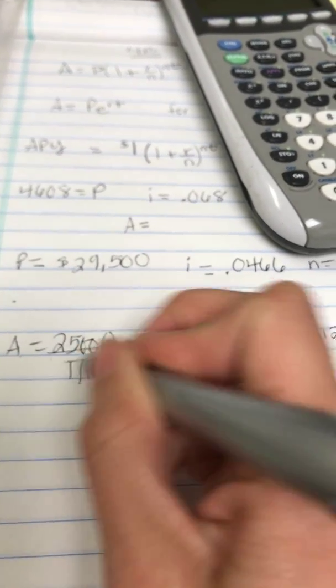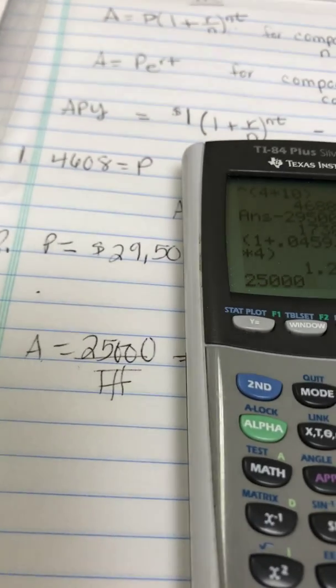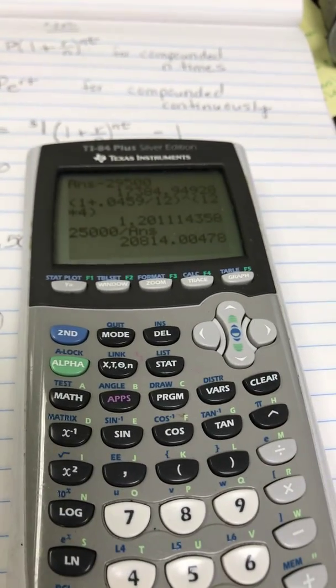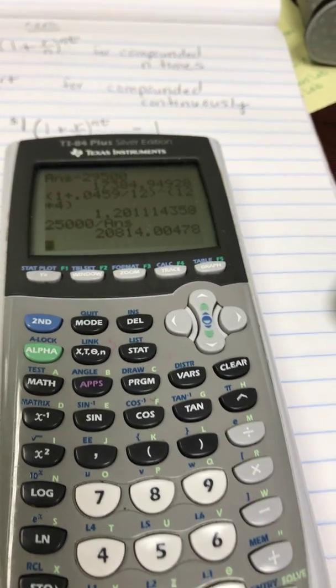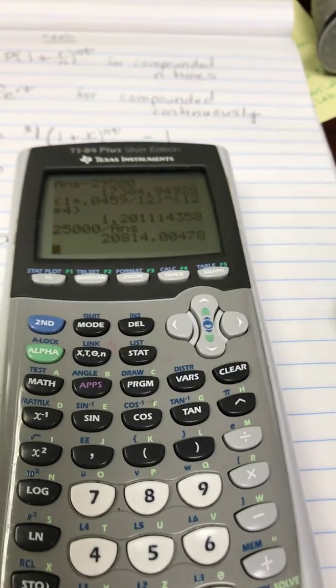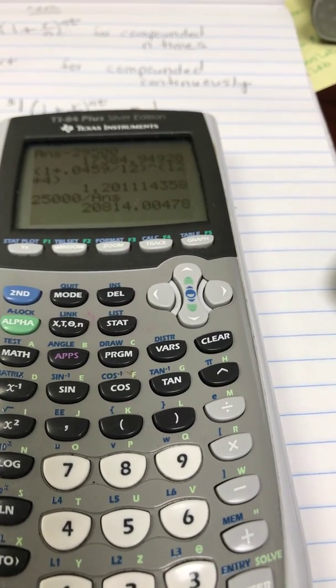So I want to divide 25,000 by that number. So 25,000 divided by that answer, and there we get $20,814 on the dot. So that tells me that's how much I need to invest, $20,814, in order for it to grow to the $25,000 that I need in 4 years.